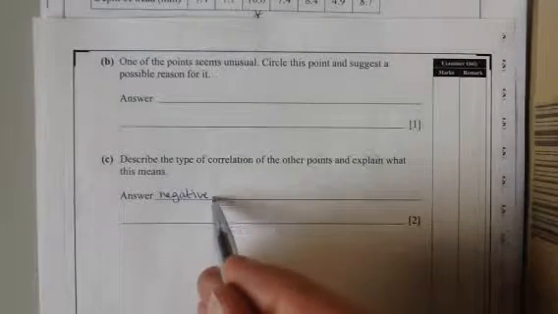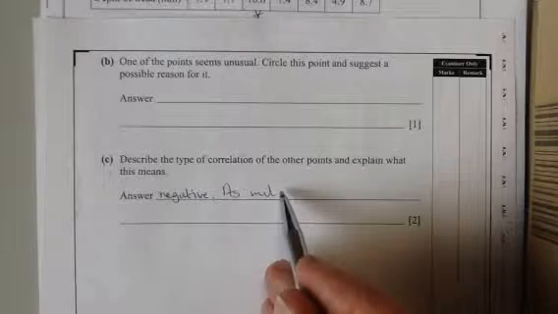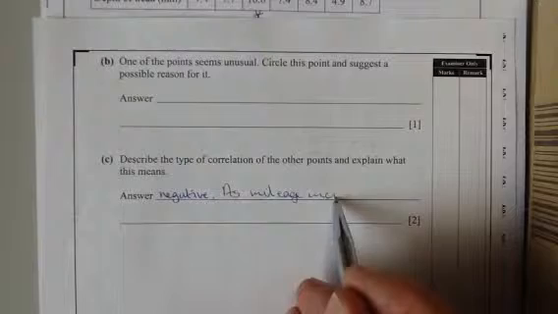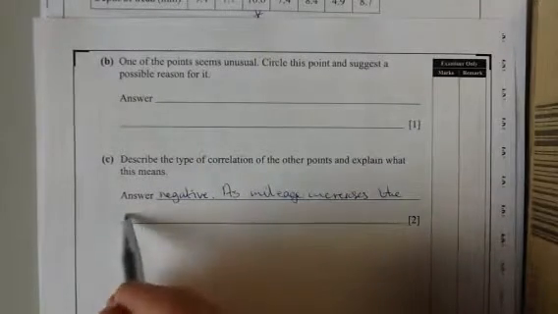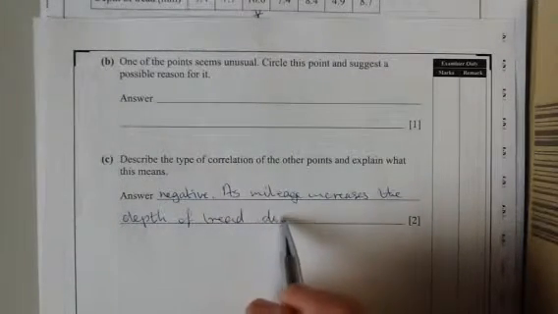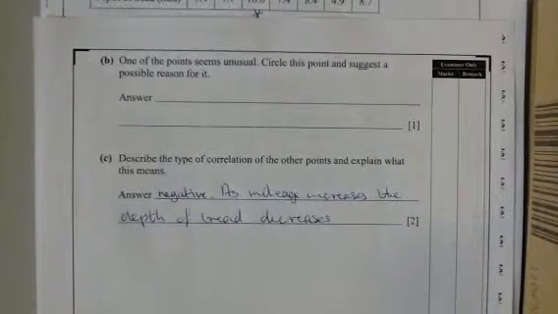Okay, so what that means is as the mileage increases, the depth of tread decreases, which is quite common sense. The more you drive on your tyres, the less tread there's going to be on them.